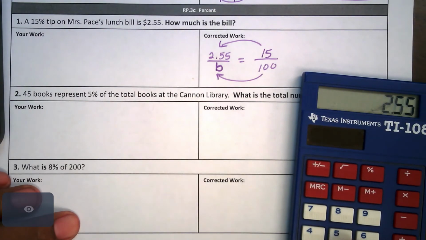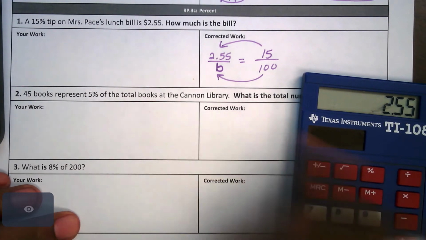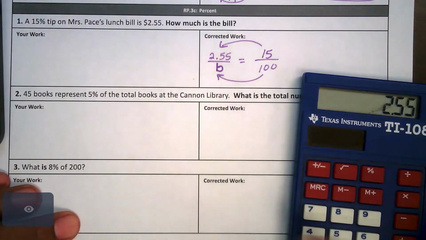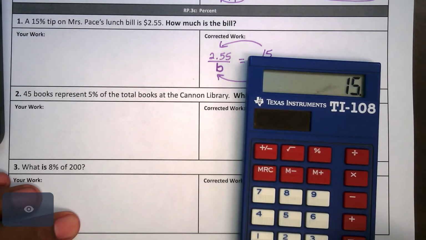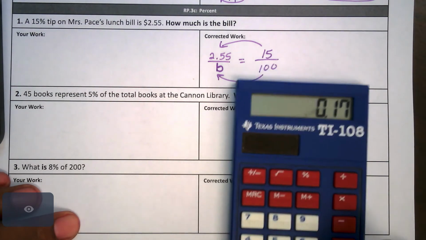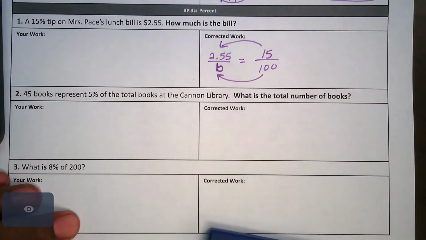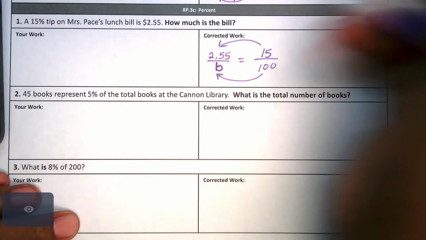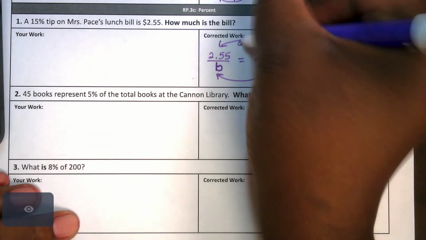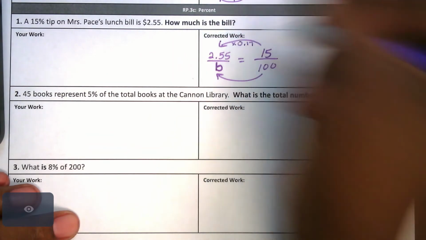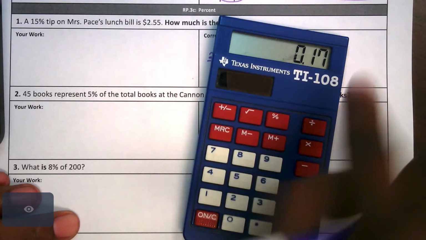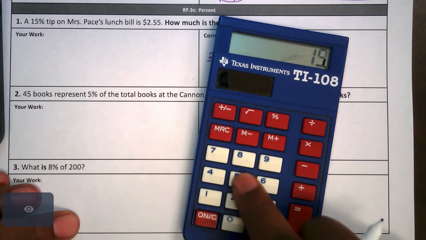So that's what I'm putting into my calculator. And I'm going to hit divide, and I'm dividing it by what's on the tail end. So I'm dividing that by 15. And I get 0.17. All right. So what that means, and you could test this in your calculator, is that when I multiply this 15 by 0.17, I get 2.55. Let's check it. 0.17 times 15. Look at that, back at 2.55.